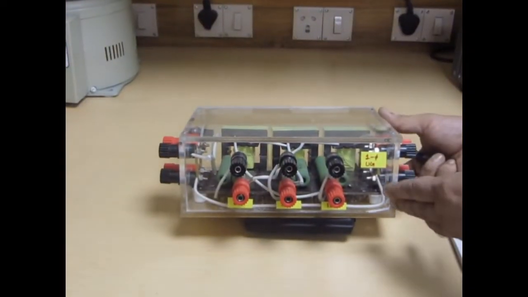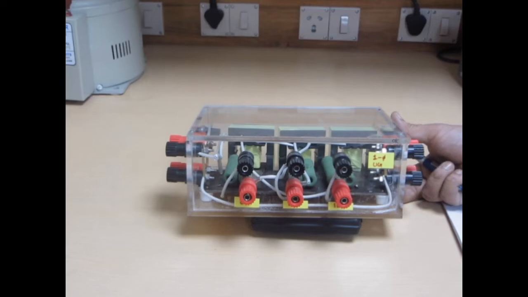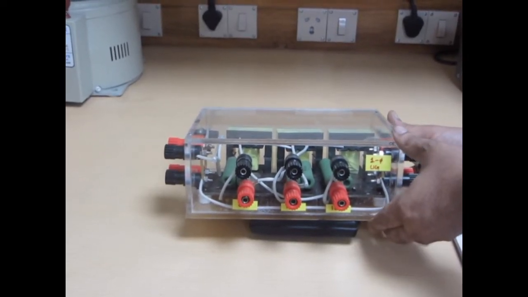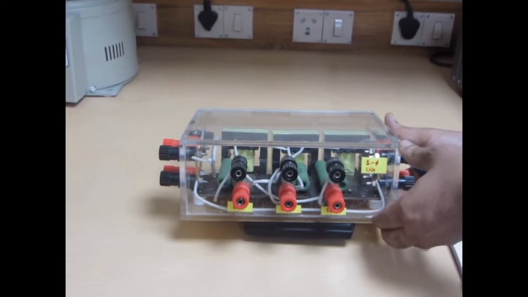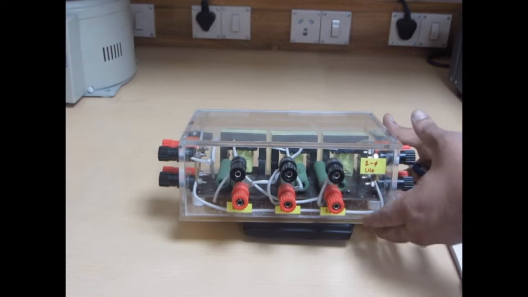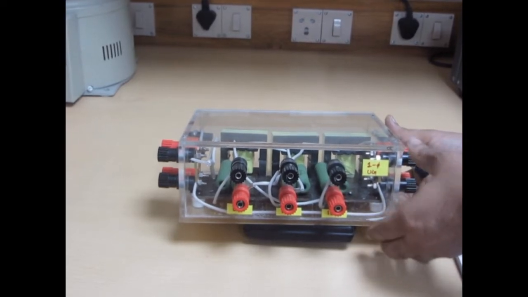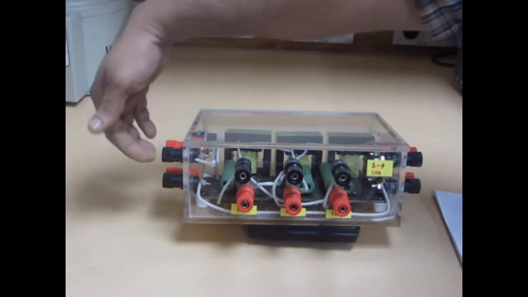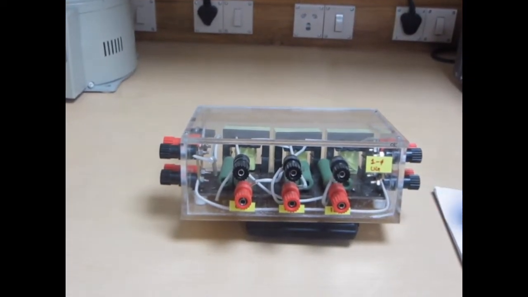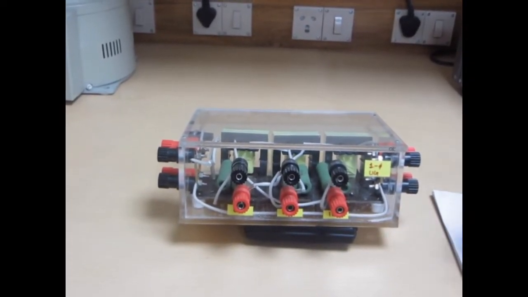This is the line emulator. It represents a distribution line. We have two such boxes, one to represent an overhead distribution system and another to represent a cable distribution system. This is the input to the line and this is the output from the line. Many such boxes can be connected to represent a longer line.